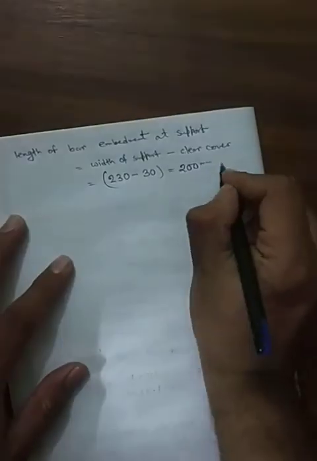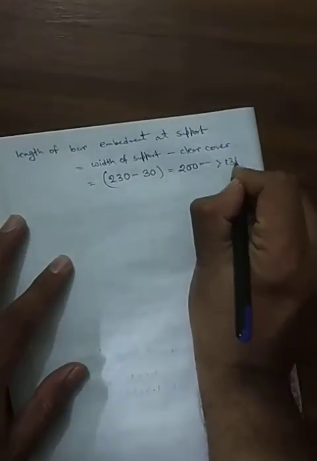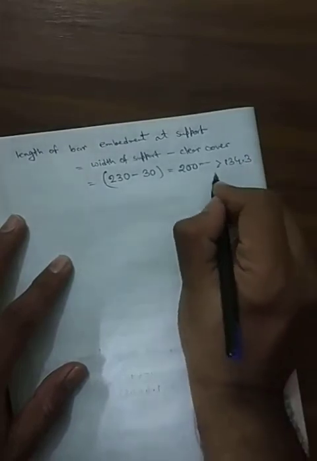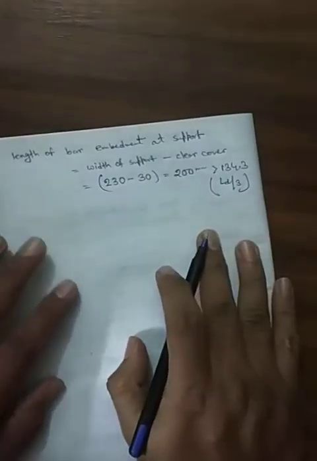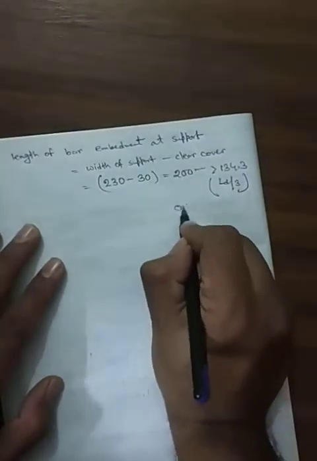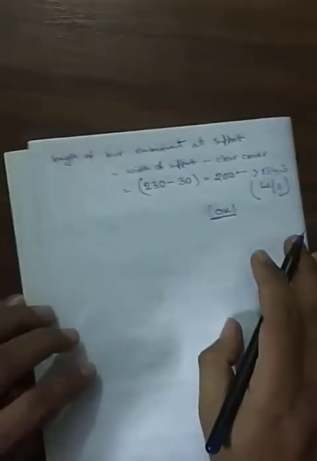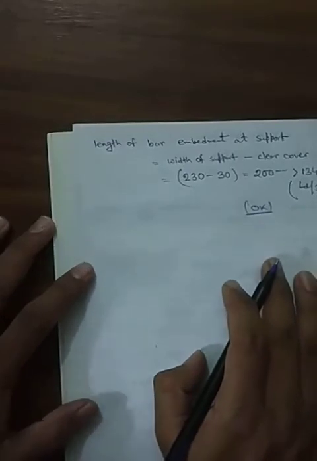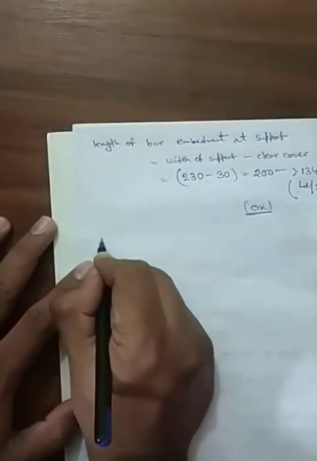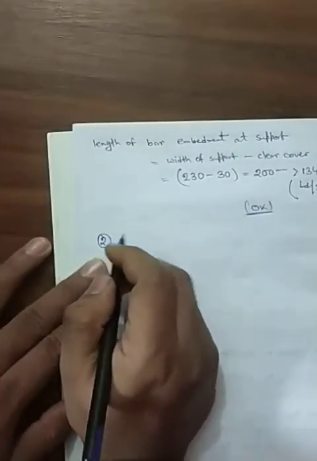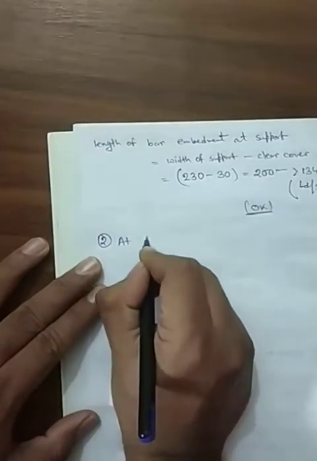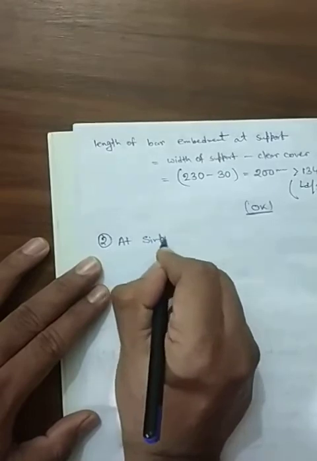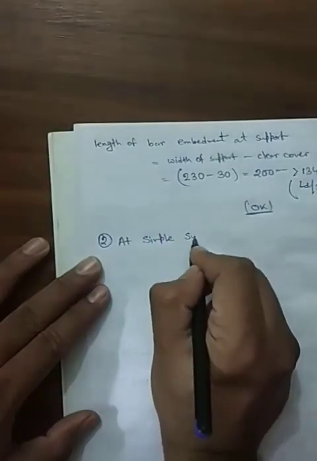So I can say this is greater than 134.3, that means LD by 3. So this is okay. Check. Now we have to check another portion in terms of moment. Number 2 is at simple support.